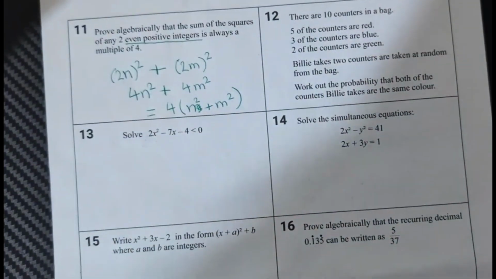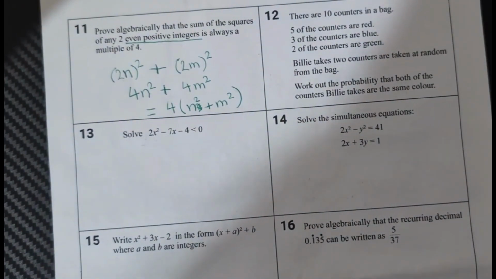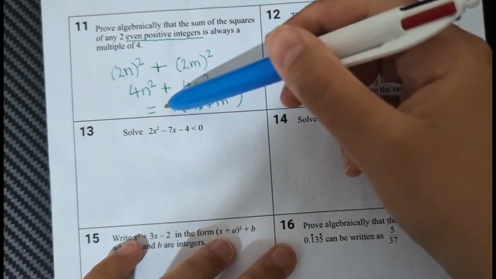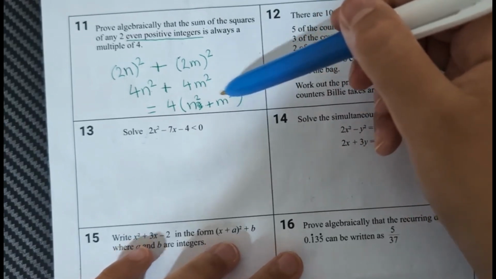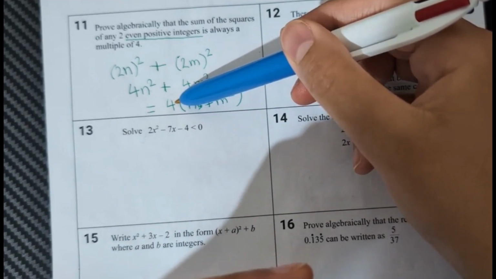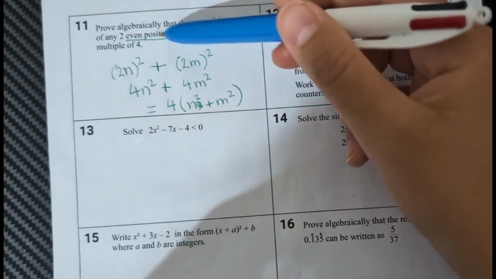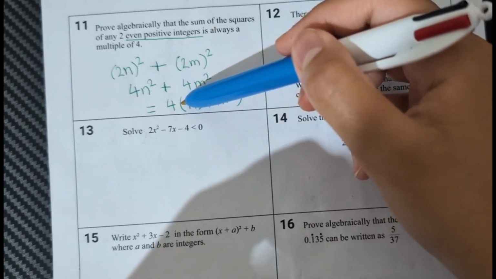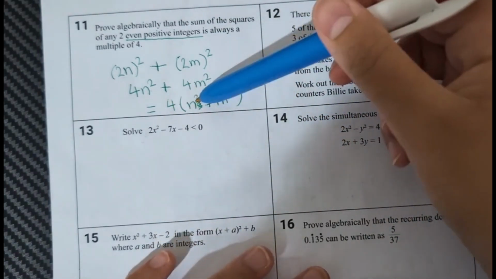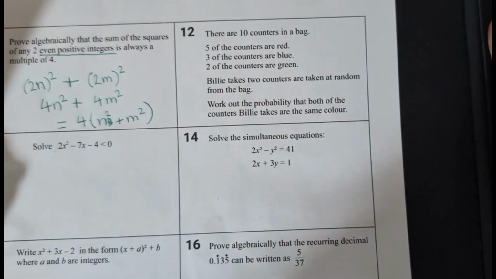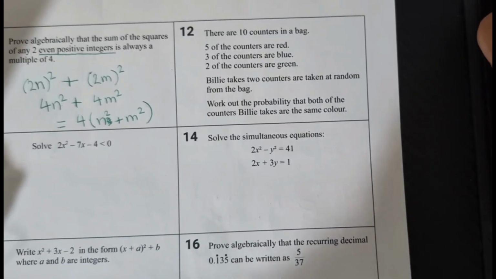The reason I have factorized here is that it tells me that whatever n squared plus m squared will be, the expression always has 4 as a factor. So this proves that the sum of the squares of any two even integers is always a multiple of 4, because that 4 is there outside the bracket, regardless of what n and m are. That is that question, and then we have a probability question coming up.